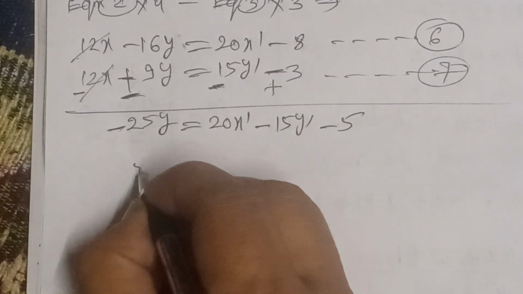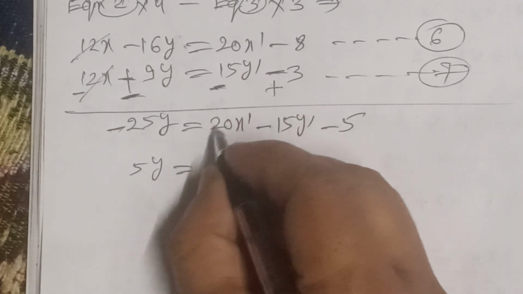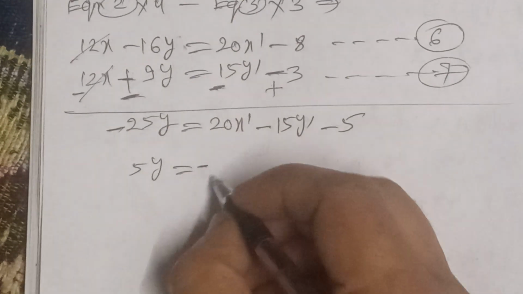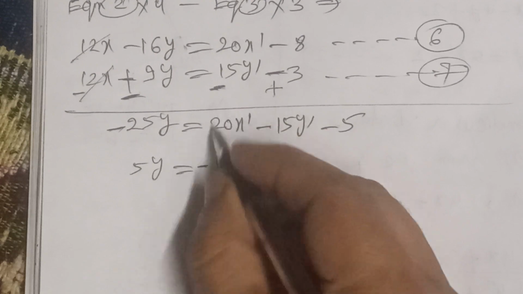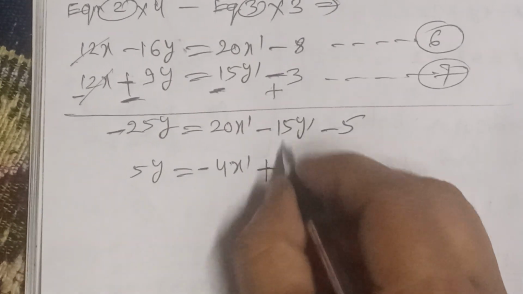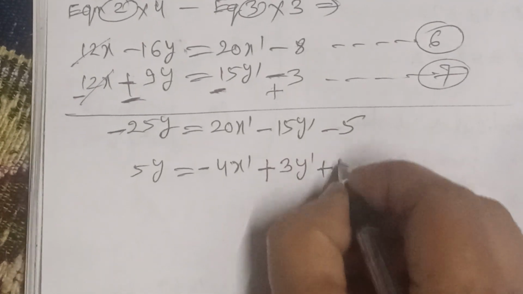We get 5y is equal to, because I divide minus 5 and this sign becomes minus, and coefficient 4x, because I divide its value by 5, this becomes positive, plus 3y', and this plus 1.